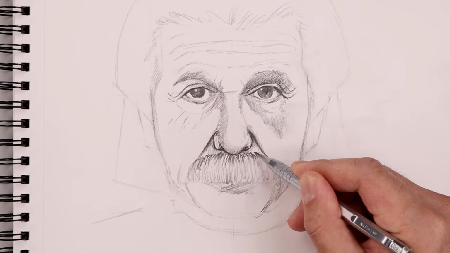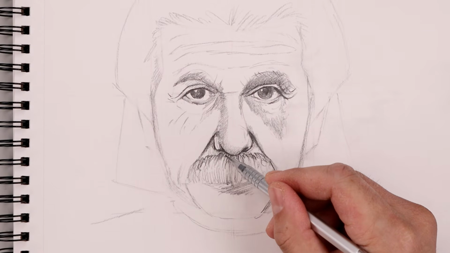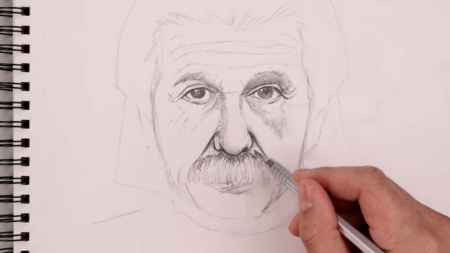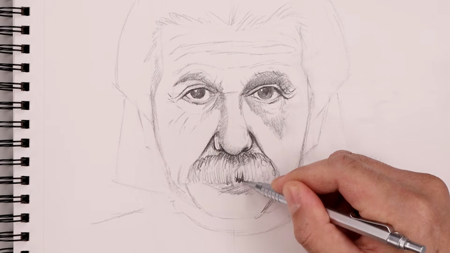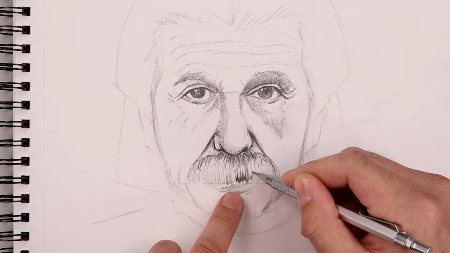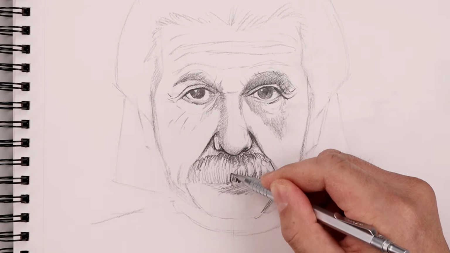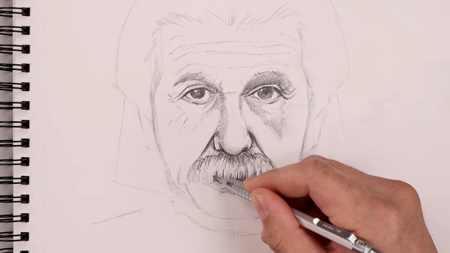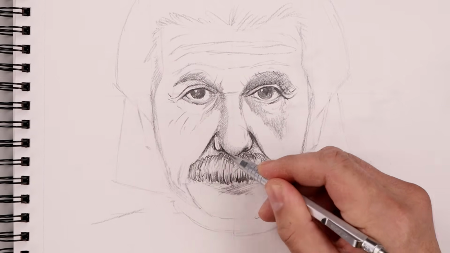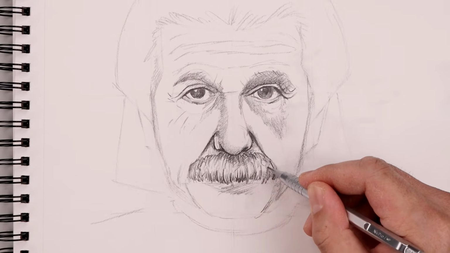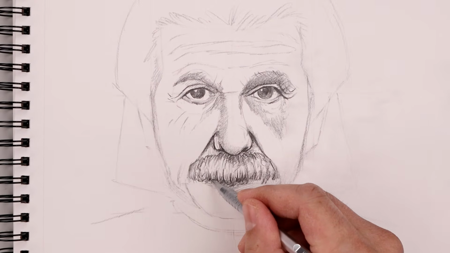Now we're just adding some more detail to the mustache textures. Starting along the top. We also want to drop that shadow coming down from the nose, going down the center, slightly over towards the right side. Now working away from the bottom, going up. Again, adding a deep shadow across the bottom of the mustache. Just going to bring that shadow coming down the middle.